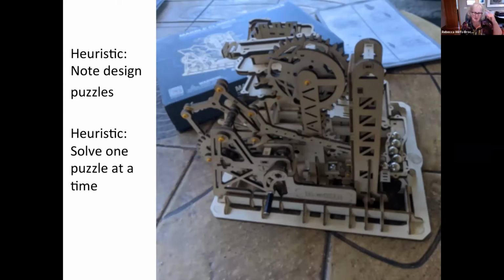But so we'd note a bunch of puzzles, and then people would say, oh, let's just solve which one has the most energy. Let's pick this one about what this means. We had a whole list of puzzles, but we picked one. Note them and solve one at a time. So we're not trying to do everything all at once.